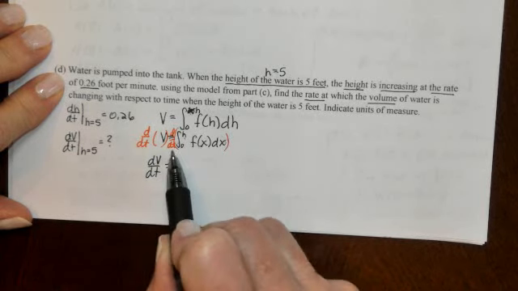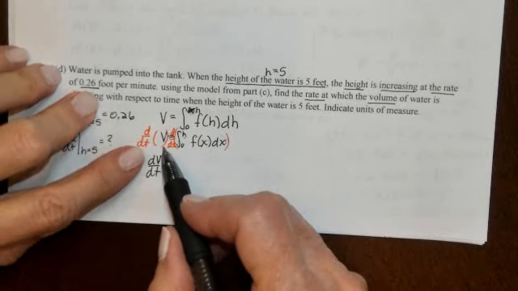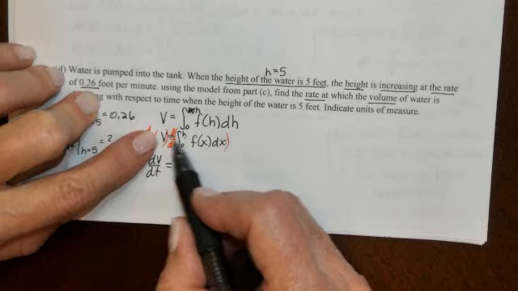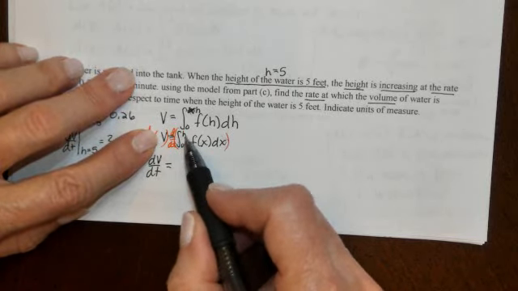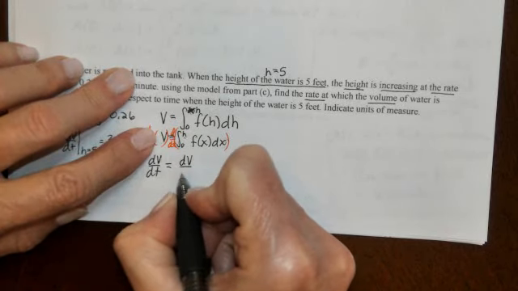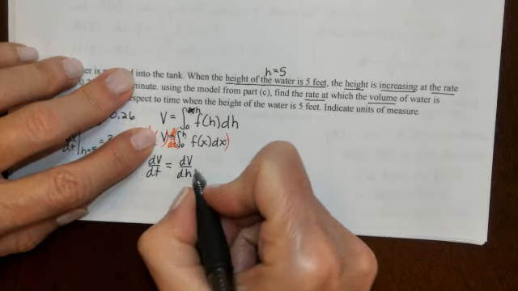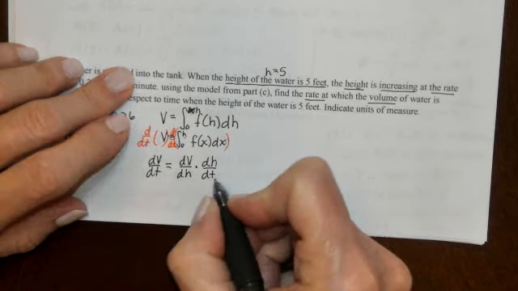So we're taking the derivative of V with respect to h, but then we have to multiply by dh/dt, because that's the implicit part, the chain rule part.